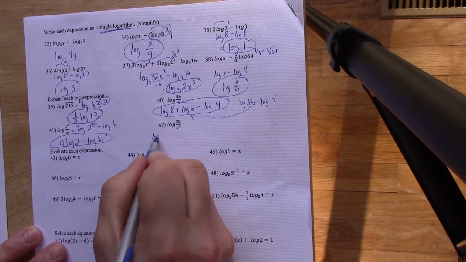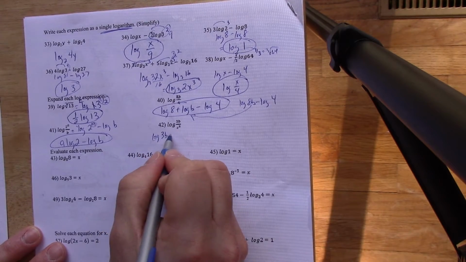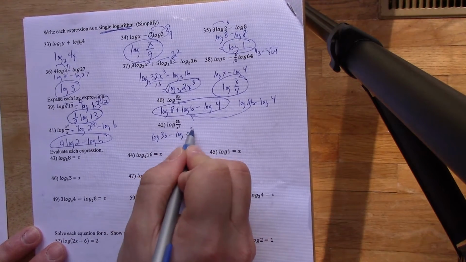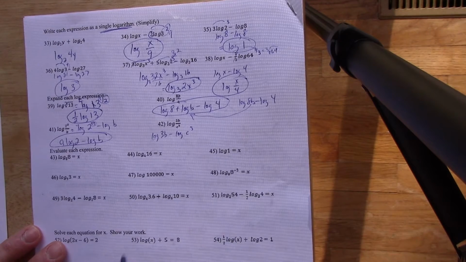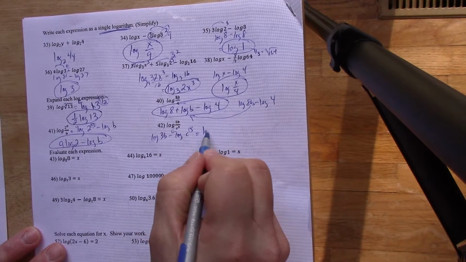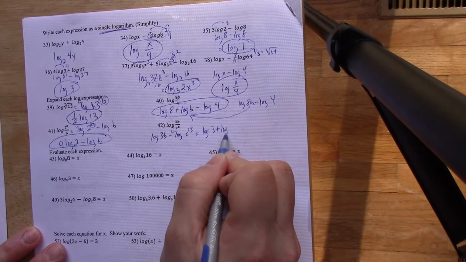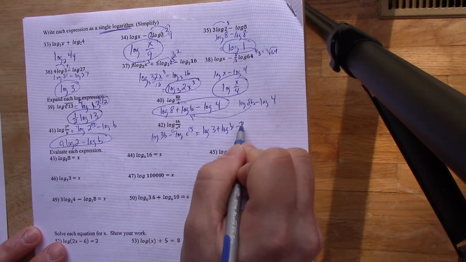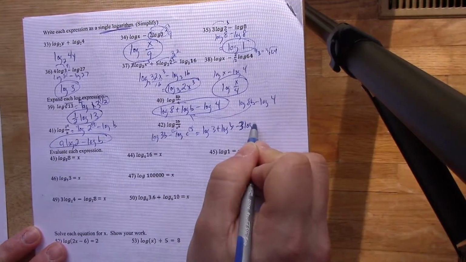Times, so let's do this one at a time here. Minus again means divide. This is times. This exponent's got to come out. I can rewrite this as log 3 plus log b minus 3 log c.